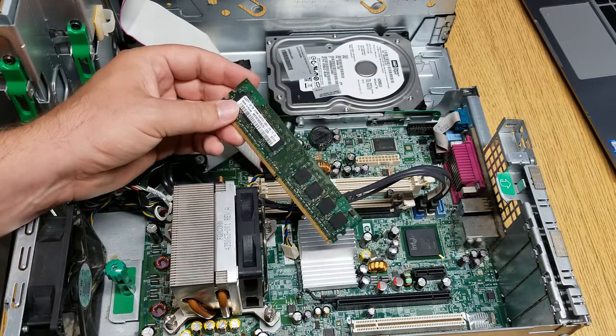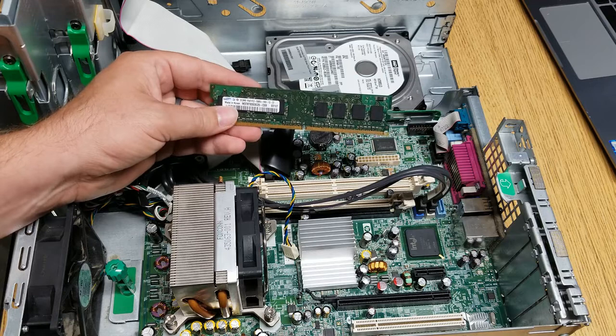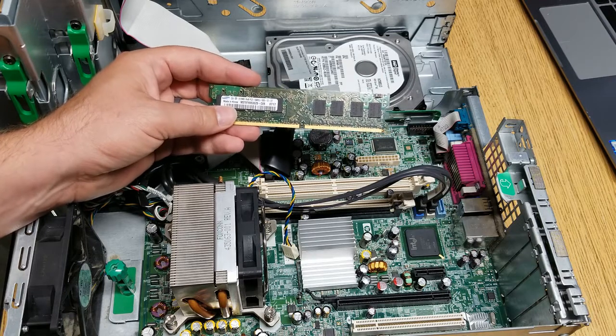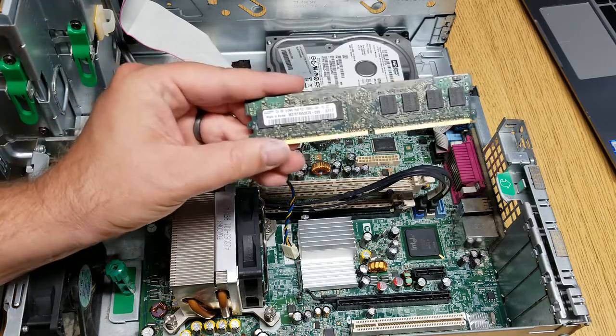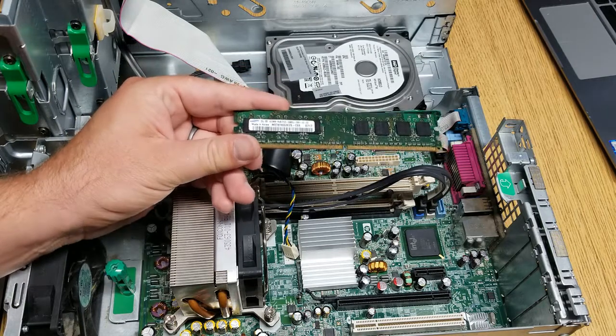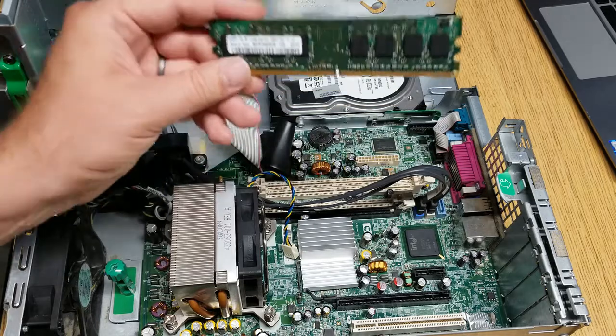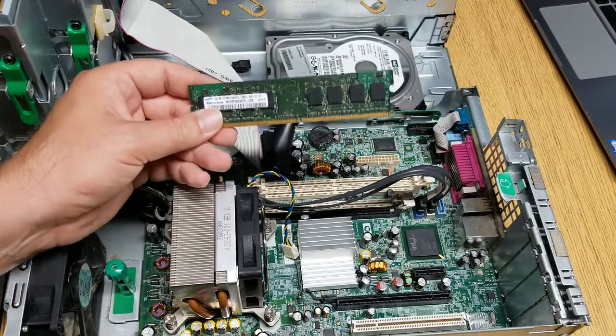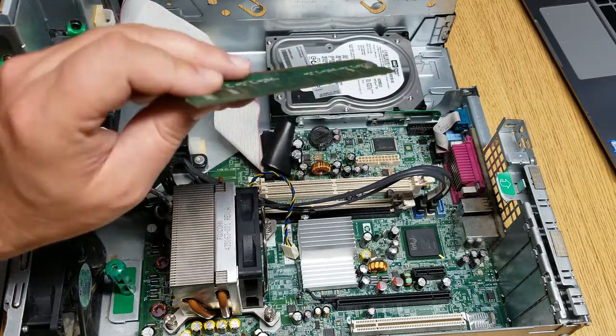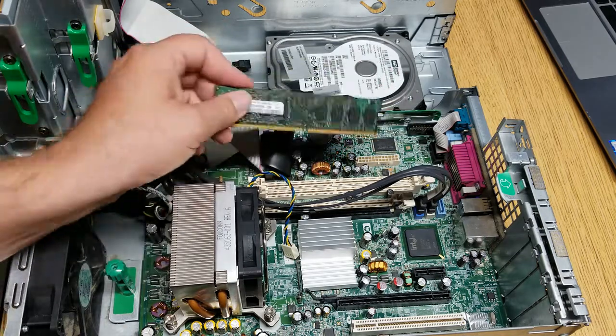And just for a frame of reference, 1,000 megabytes is equal to a gigabyte. So this is like half a gigabyte. And like I said, cheap computers now have like 4 gigabytes. So this computer 10 years ago is not nearly as powerful as the computers that we have today. But still, the RAM here on this one could have been replaced.